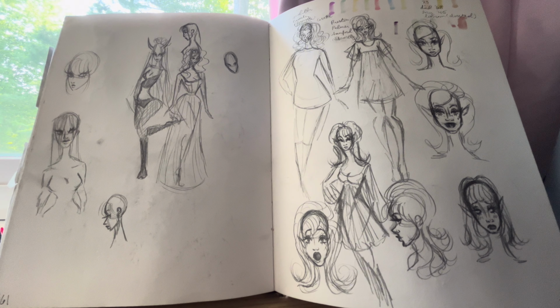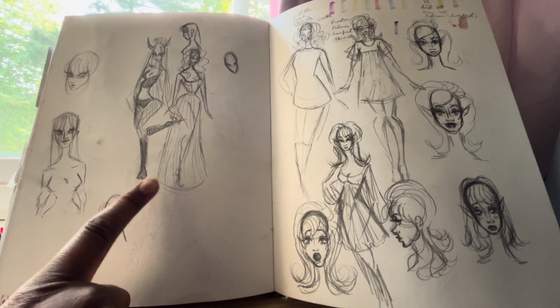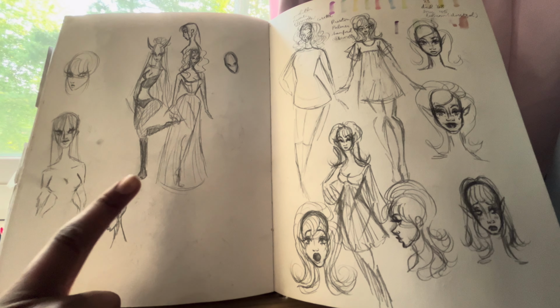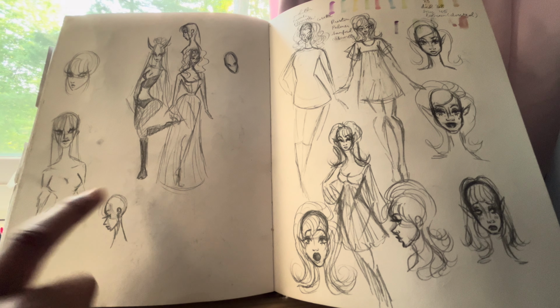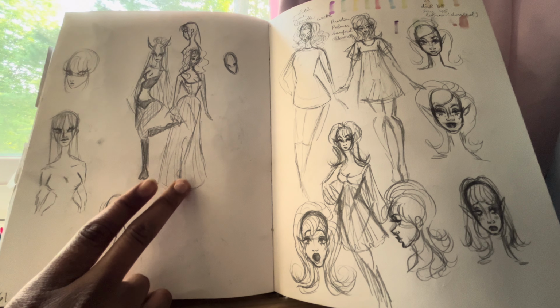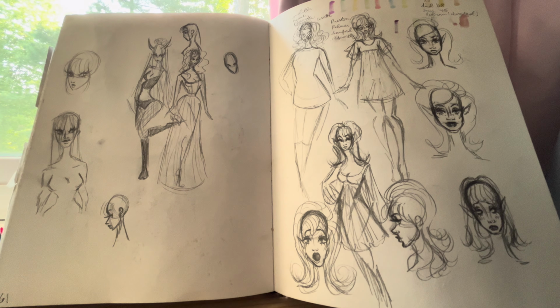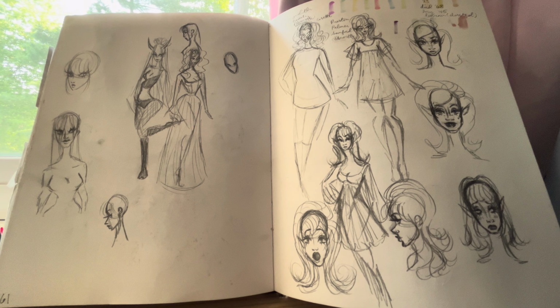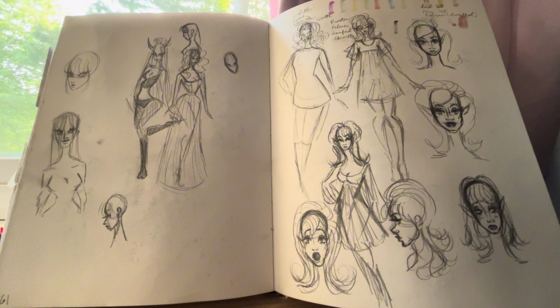So I wanted to recap the concept art I've done so far. This is where my idea, oh my god, look at my face, this is where my idea initially came from. Demon girl with a vampire girlfriend. Obviously that sketch is very rough and, you know, not anatomically accurate.